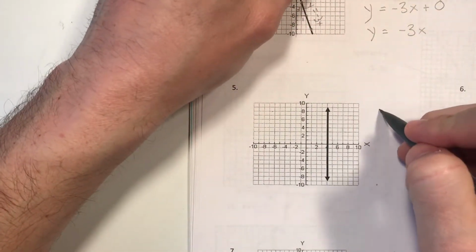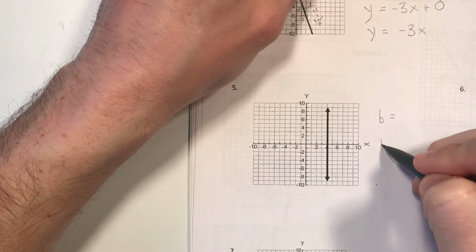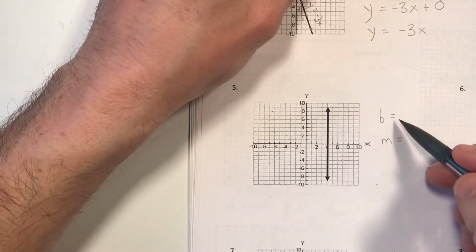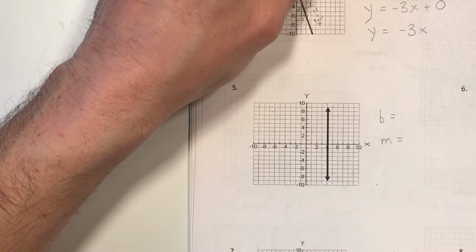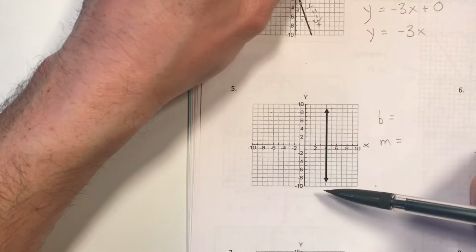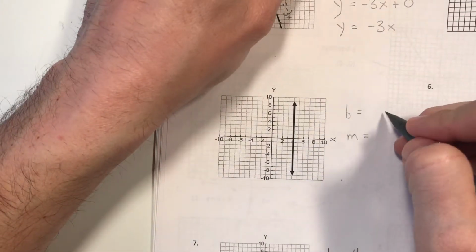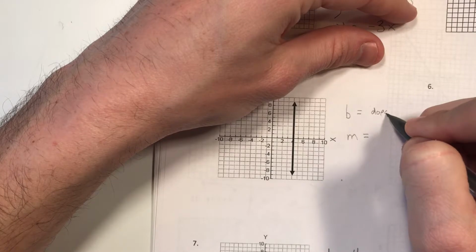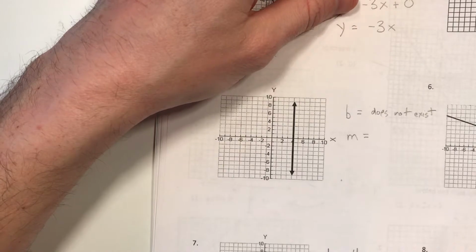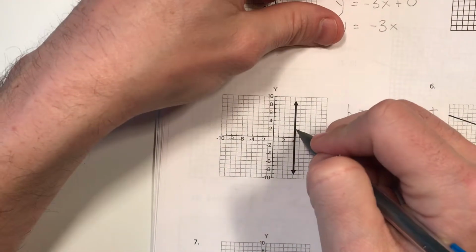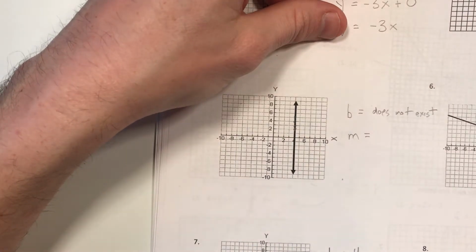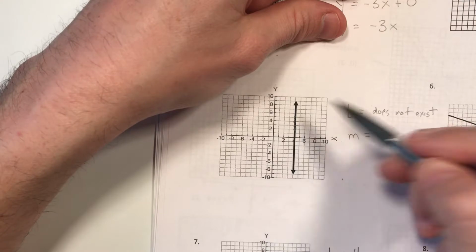Now ask yourself, we're looking for the b value and the m value. Okay? The b value is where does this line cross over the y-axis. So here's the y-axis. Where will this line cross the y-axis? It won't. So this does not exist. Now we got to check the slope. So pick any 2 points on there. Here's one, here's one, here's one, here's one. Now let's travel from one to the other one.